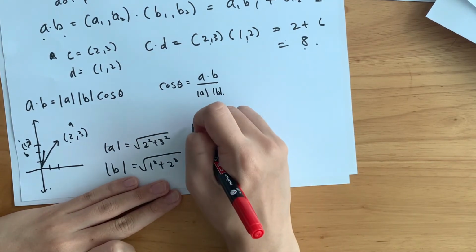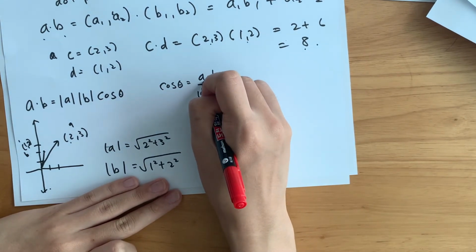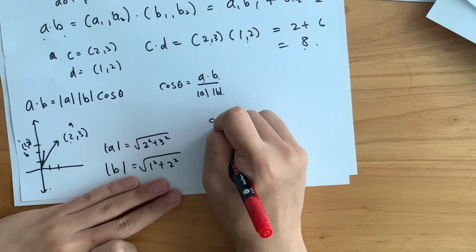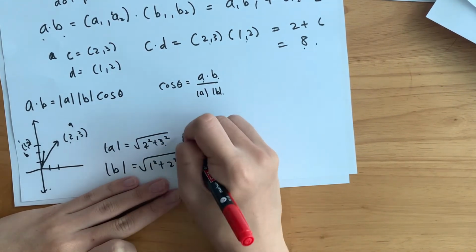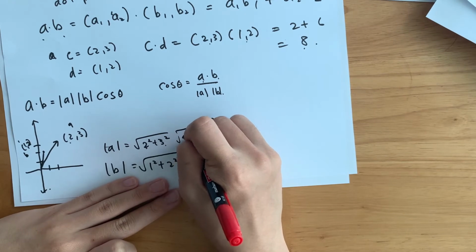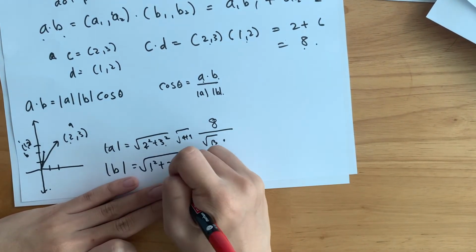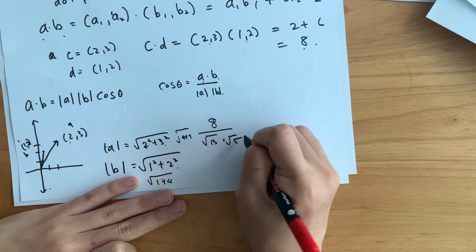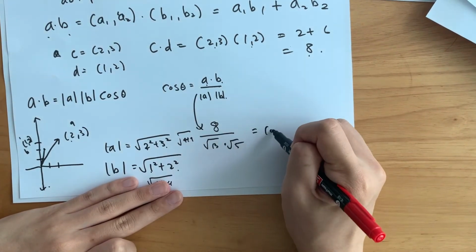So we have 8 divided by square root of 4 plus 9, which is 13, multiplied by square root of 1 plus 4, which is 5. So this is equal to cosine theta.